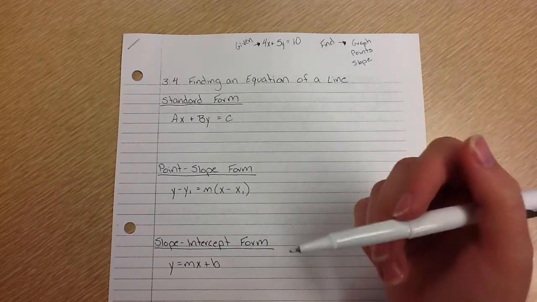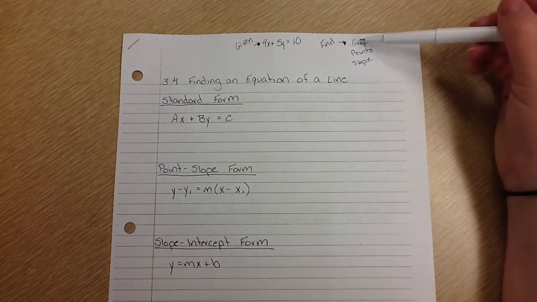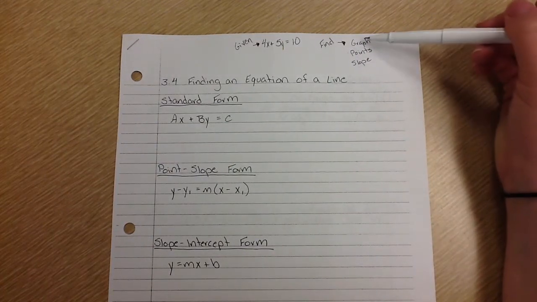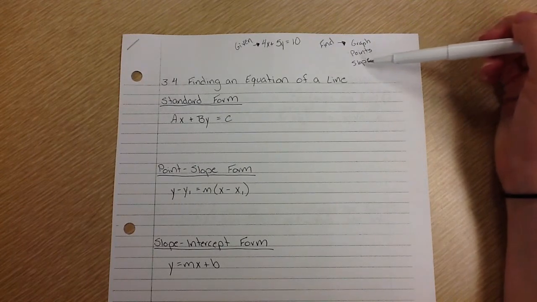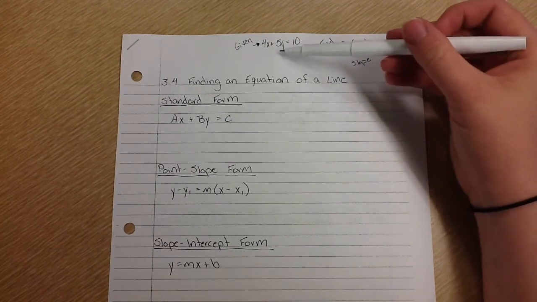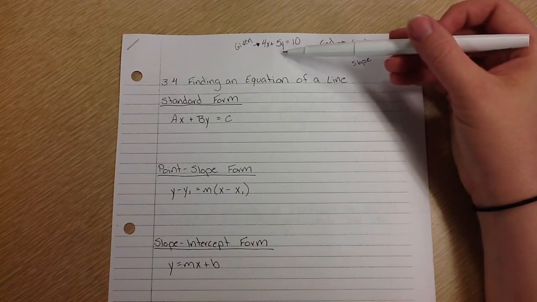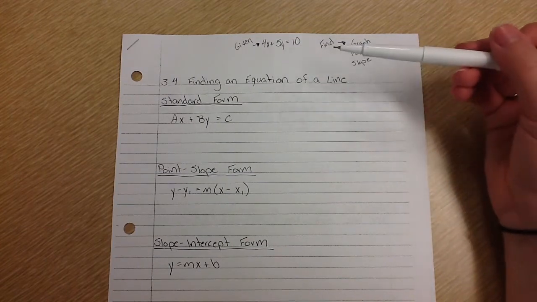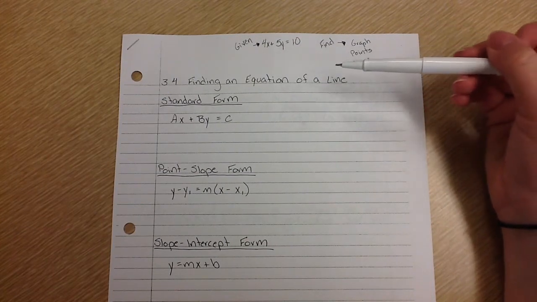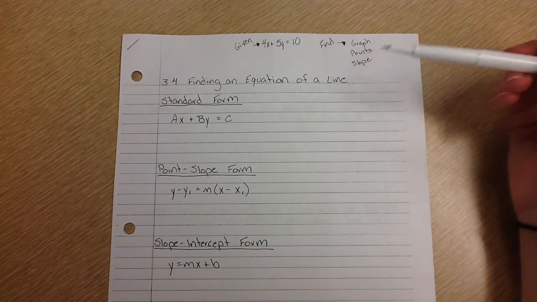Today, we're going to be doing it backwards. Today, we're going to be given this information, maybe the graph, maybe some points, maybe the slope, and we need to write the equation. So first we need to talk about some different forms of a linear equation, okay? So an equation that graphs a line.